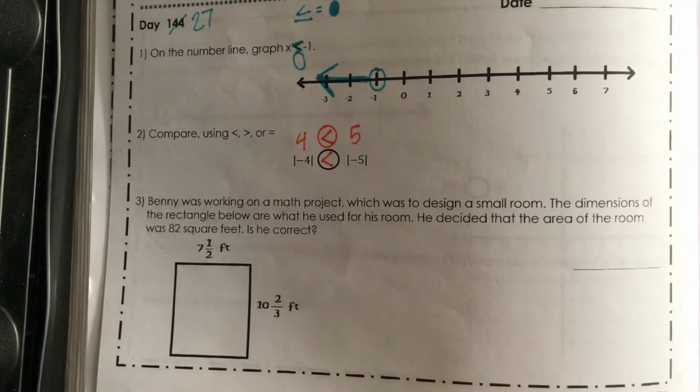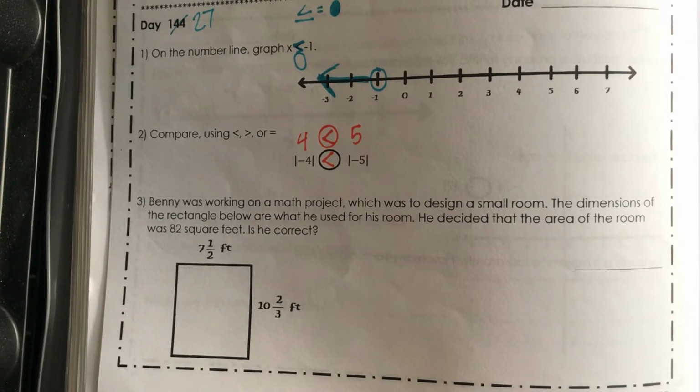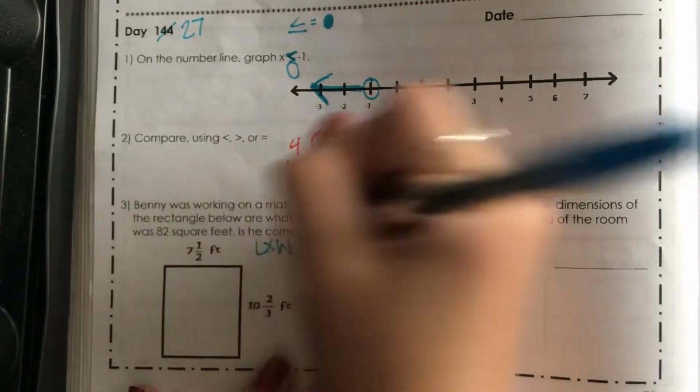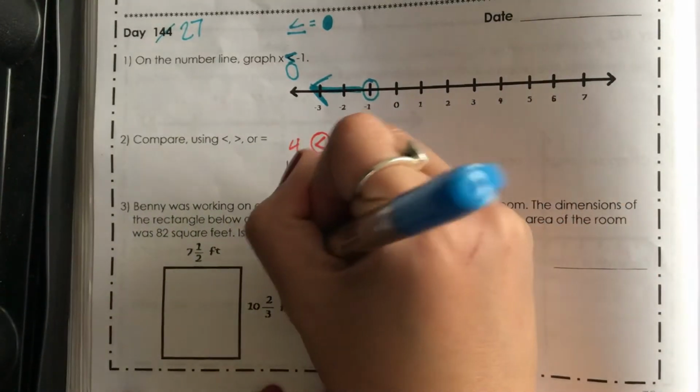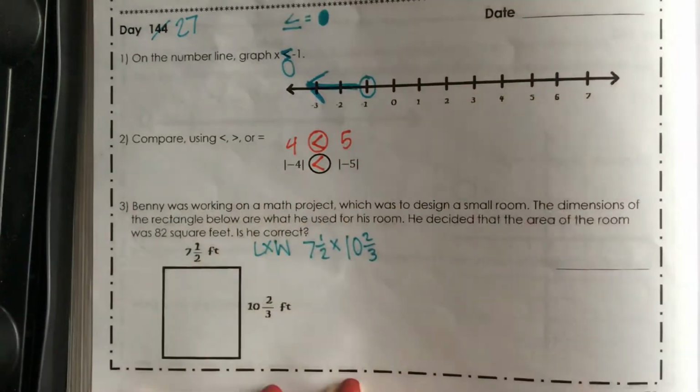All right, third one. Benny was working on a math project, which was to design a small room. The dimensions of the rectangle below are what he used for his room. He decided that the area of the room was 82 square feet. Is he correct? Well, in order to find the area of the room, we're going to have to do length times width. And in this case, the length is 7.5, and the width is 10 2/3.